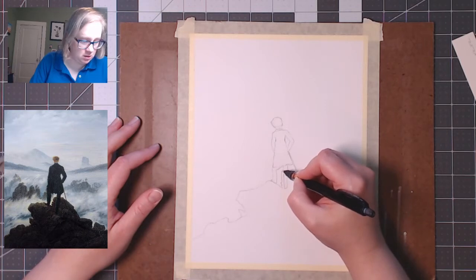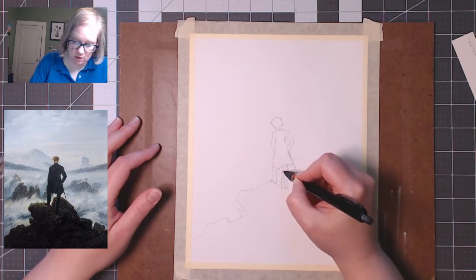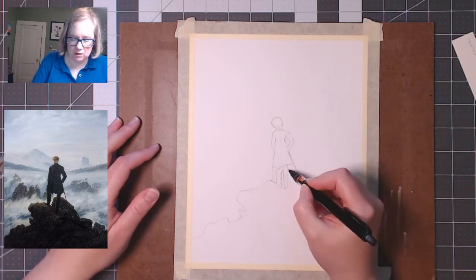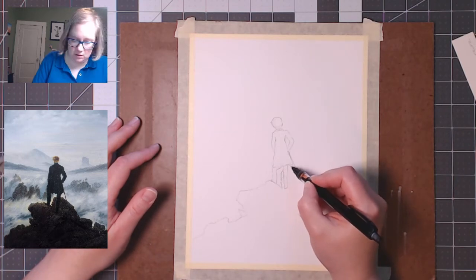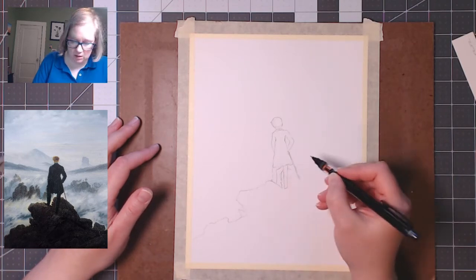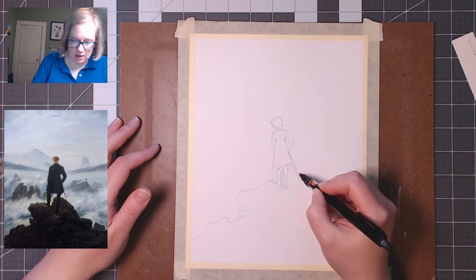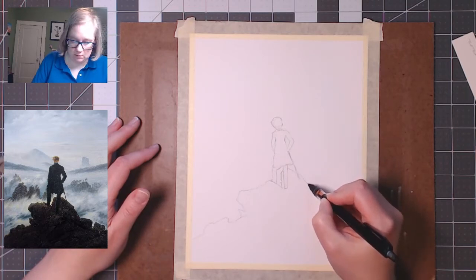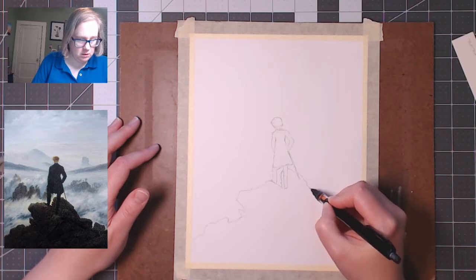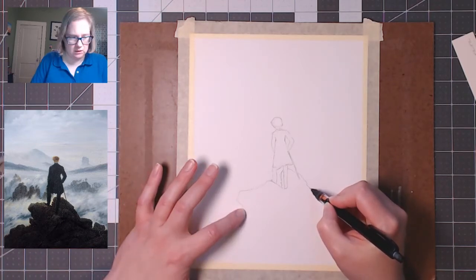And then, okay, I'm going to bring that out a little bit. And then this comes down like that. Crosses the cane. And then comes down to about this level.